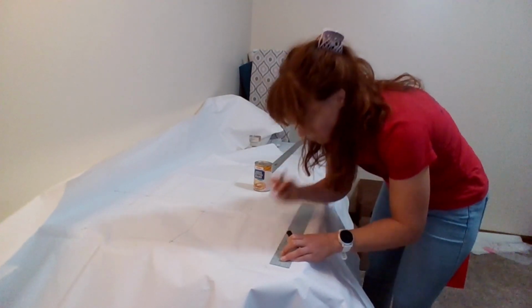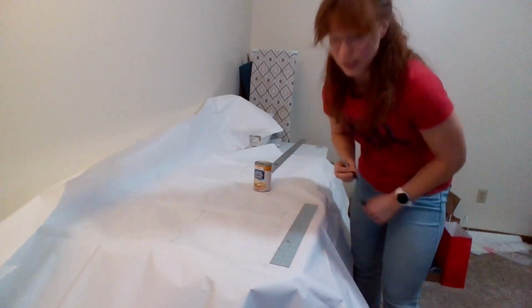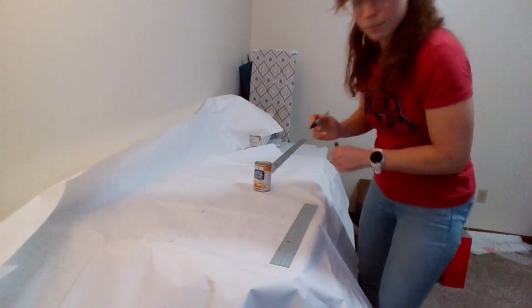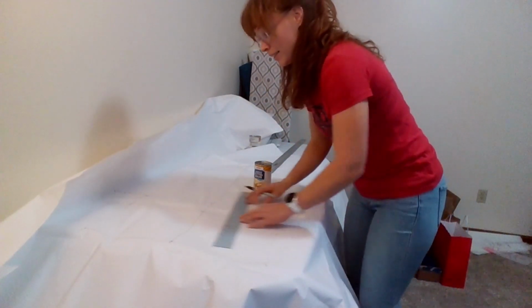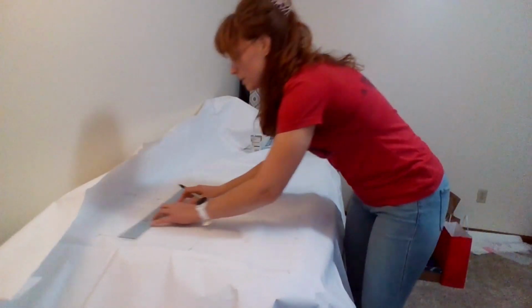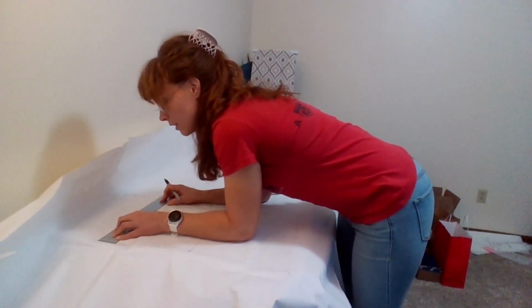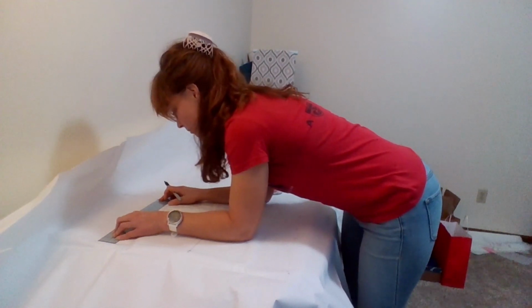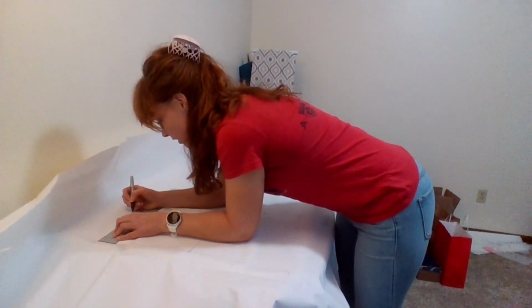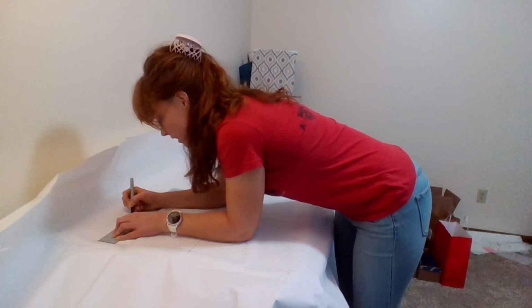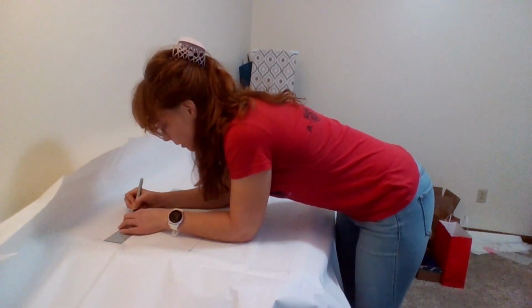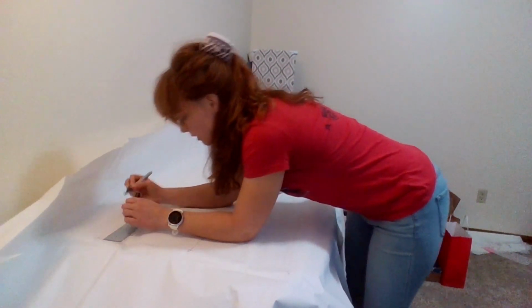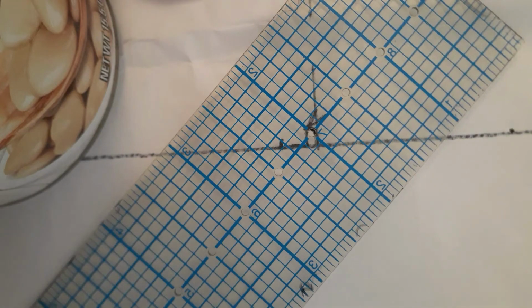Alright, so this, label it as X. X marks the spot. And we're going to do the same on the other side, which should be the same measurement. So 6 11/16. We'll mark it as X here.